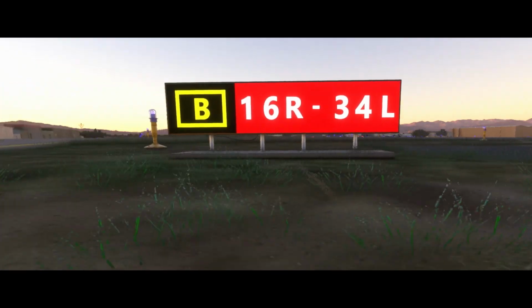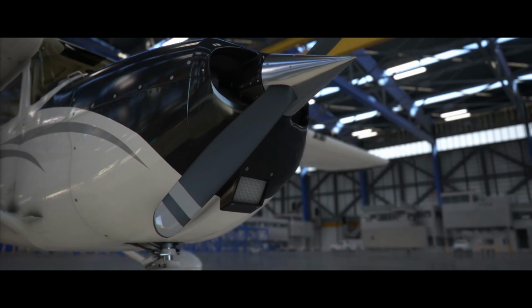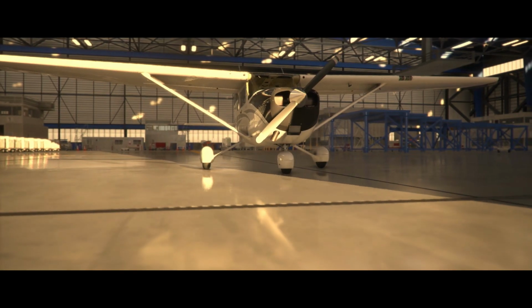I'll leave a link in the description that shows how to do this kind of cutting using DaVinci Resolve, which is my personal video editor of choice.